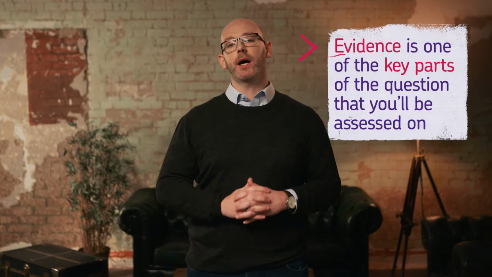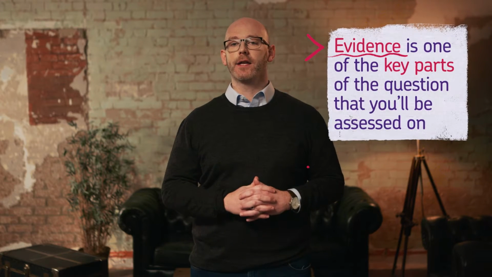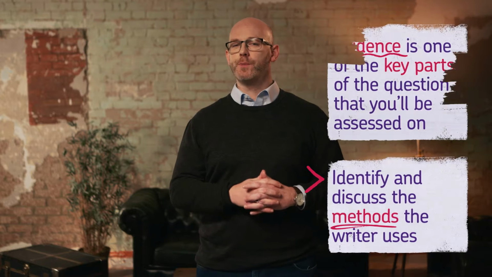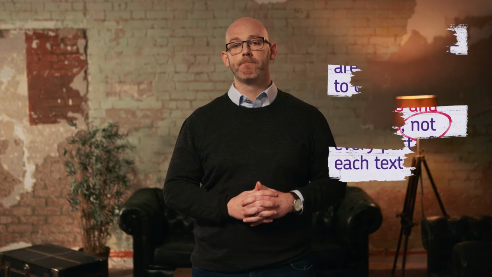Evidence is one of the key parts of the question that you'll be assessed on, as it helps to show you understand the text and that you can identify and discuss the methods the writer uses. Note that just because the question asks you to talk about the whole of both of the texts, it doesn't mean you need to quote or talk about every part of both texts. Remember, you're being asked to compare the key ideas and attitudes, not every part of each text.